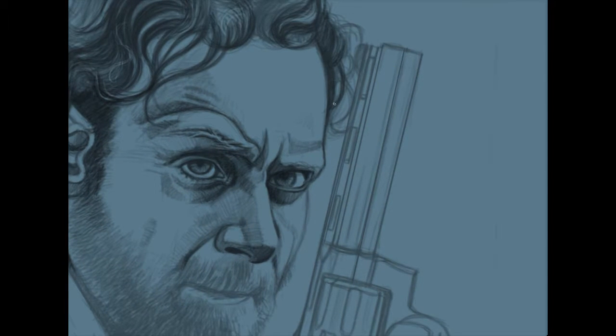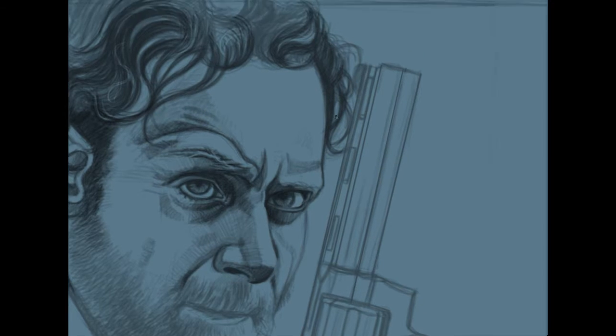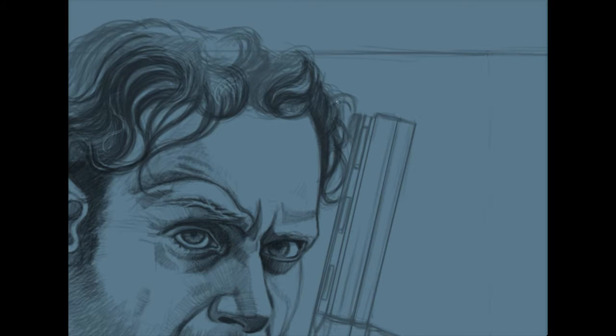It was a style that I used to draw in when I was younger, traditionally. And doing it on the computer worked out pretty well. There were some things that I had to figure out.